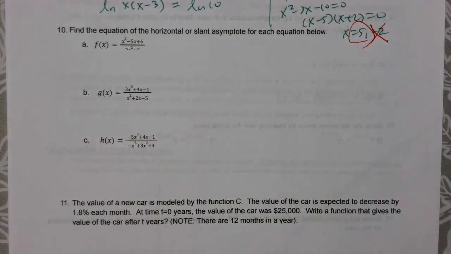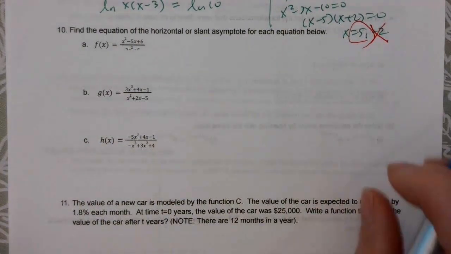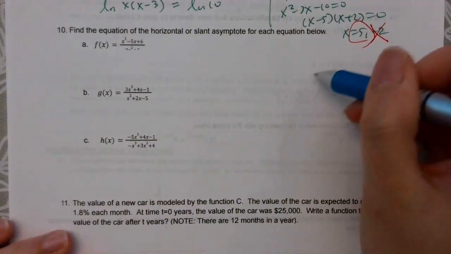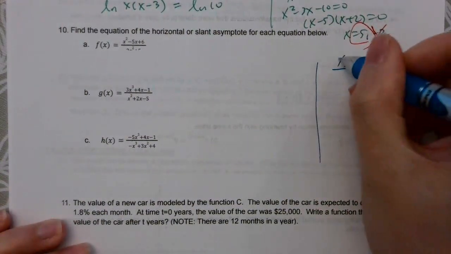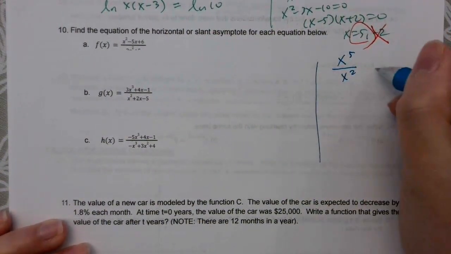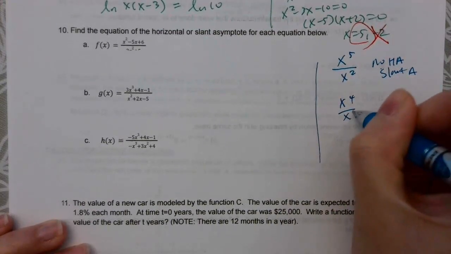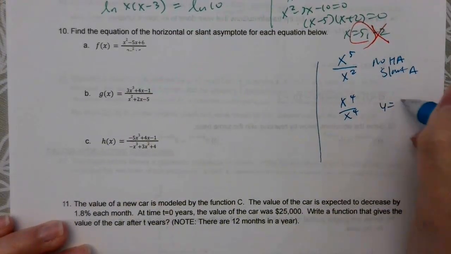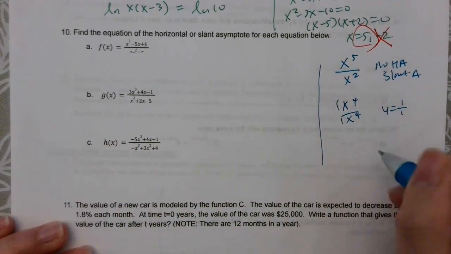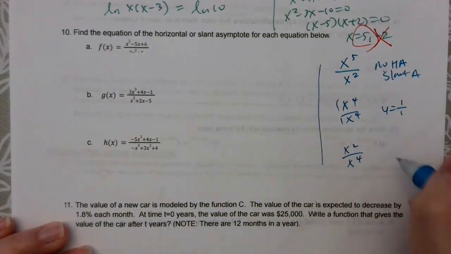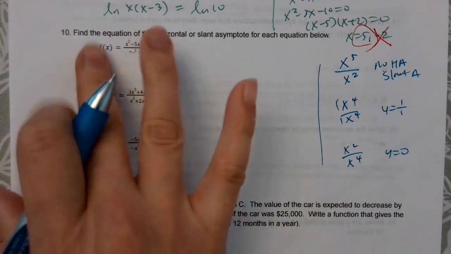Find the equation of the horizontal or slant asymptote. So horizontal asymptote has to do with the degree, right? When the degree of the top is bigger than the degree of the bottom, there's no horizontal asymptote. It's going to have a slant asymptote. If it's the same degree, it's going to be y equal to leading coefficient over leading coefficient. If the bottom is bigger, y is equal to 0. Quick reminder. All right, so let's go.